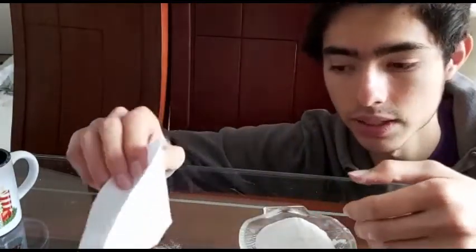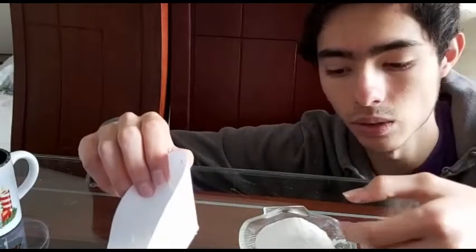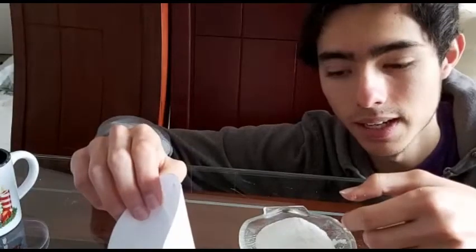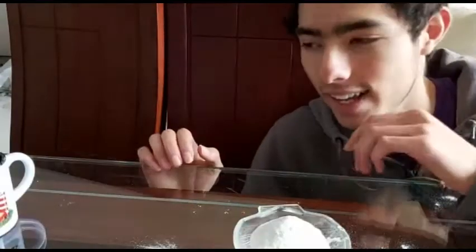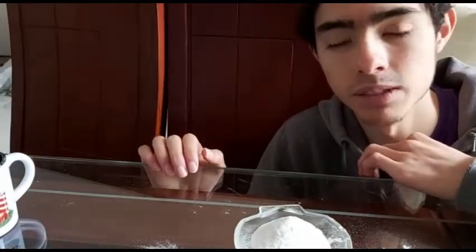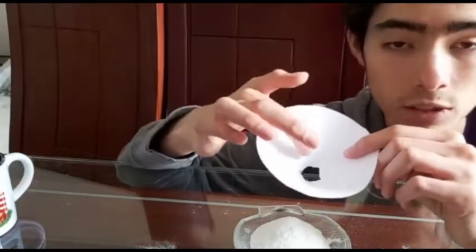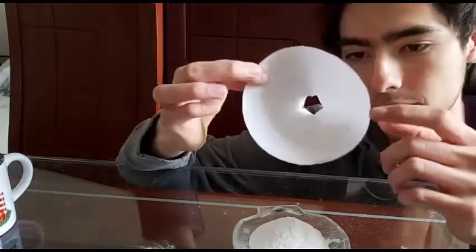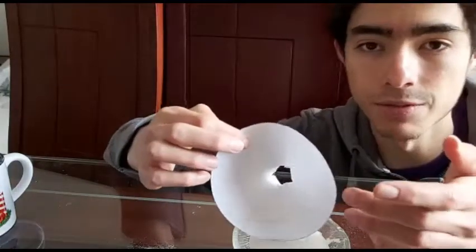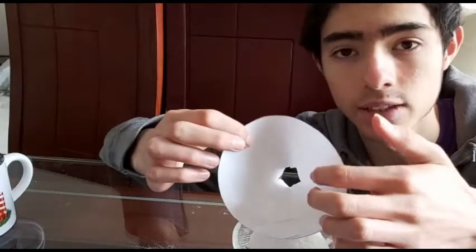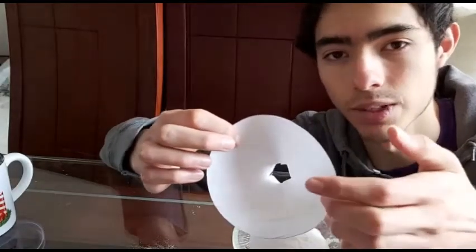These particles, this solid, is sodium bicarbonate. So we could see a funnel flow. The funnel flow could happen also because of the friction between the particles and the paper, the material of the funnel. So this could also be a factor that could influence the funnel flow.